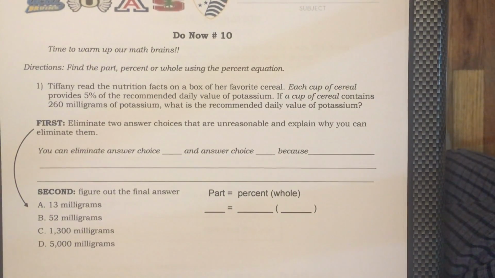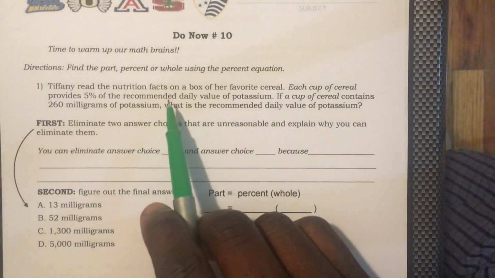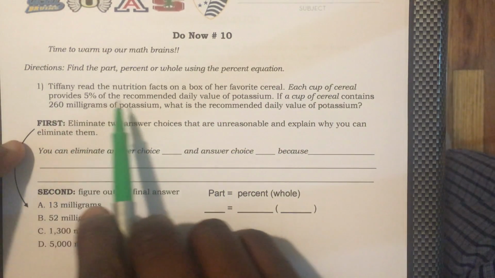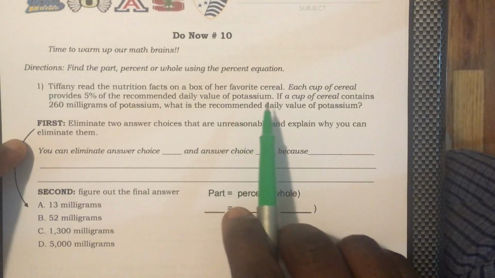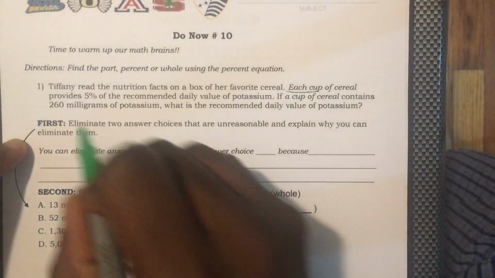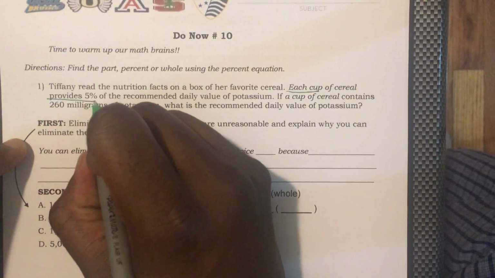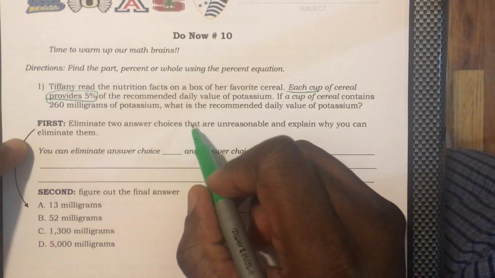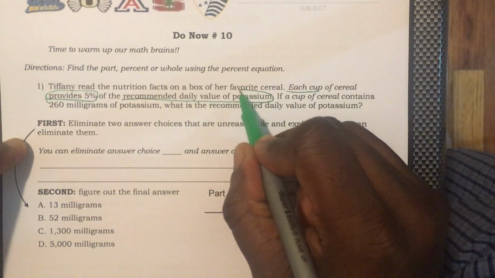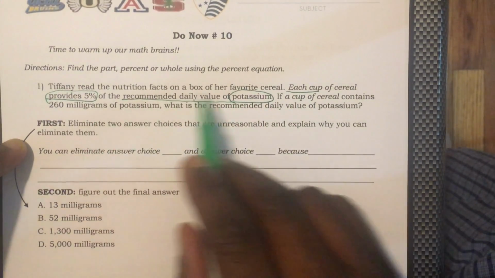Okay, let's start with the do now. Tiffany read the nutrition facts on a box of her favorite cereal. Each cup of her cereal provides 5% of the recommended daily value of potassium. Let's underline that: each cup provides 5%, I'm going to circle that part, recommended daily value of potassium. And I'm going to circle potassium. Each cup, 5% of potassium.